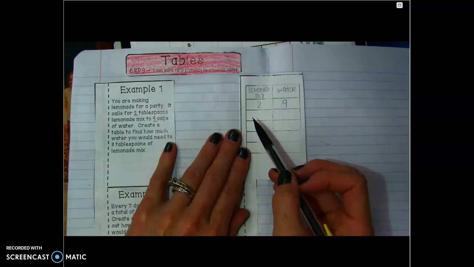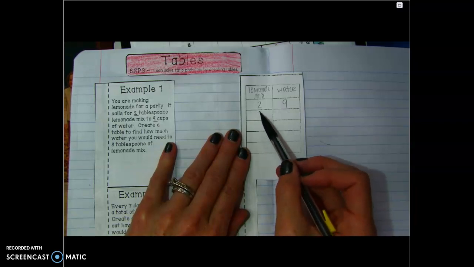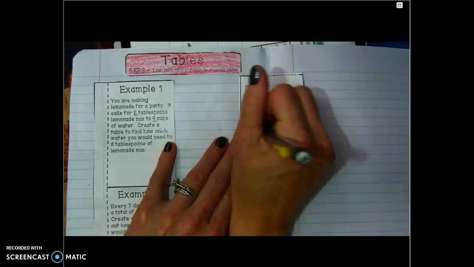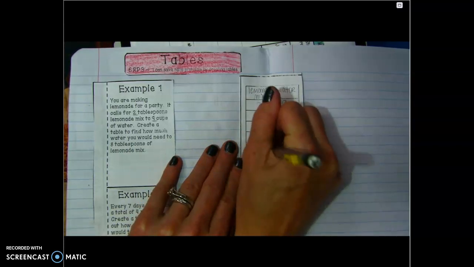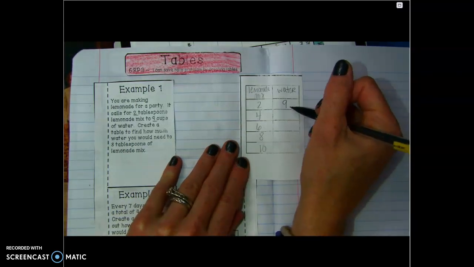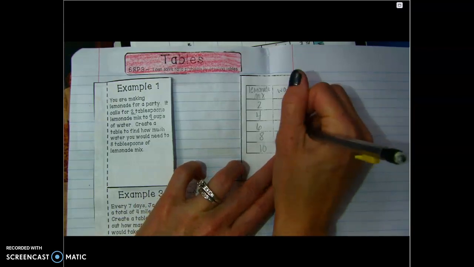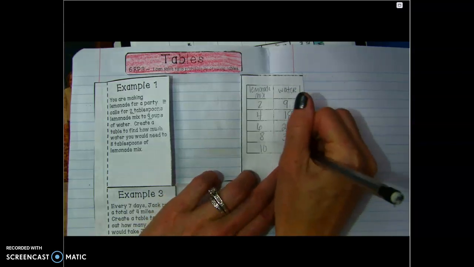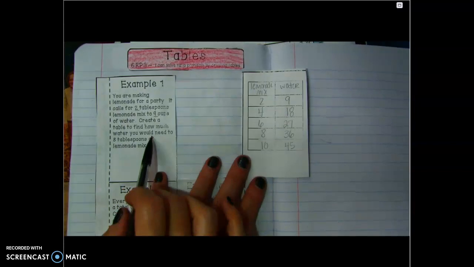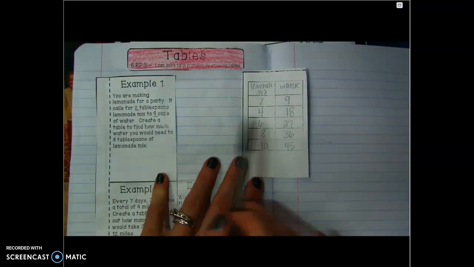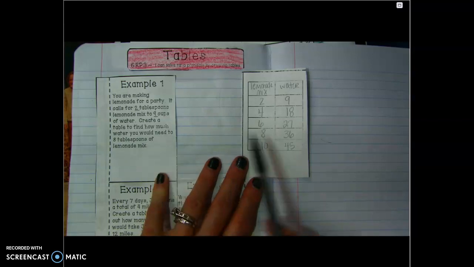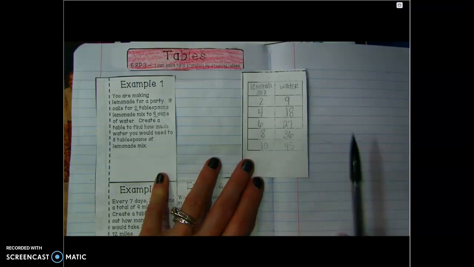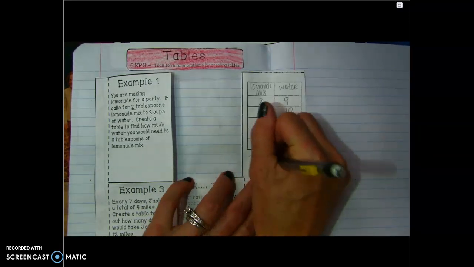And just like on our double number lines, whatever this is, that's what we're going to count by. So if this is a 2, we're going to count by 2. So 2, the next one's going to be 4, 6, 8, and 10. Good. So on this side, we're going to count by 9. So 9 times 1 is 9. 9 times 2, 9 times 3, 9 times 4, and 9 times 5. So now let's solve our problem. It says, create a table to find how much water you would need for 8 tablespoons of lemonade mix. If we have 8 tablespoons of lemonade mix, how much water do we need? 36. So we need 36 cups of water.